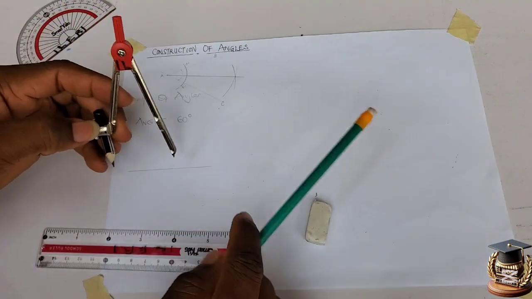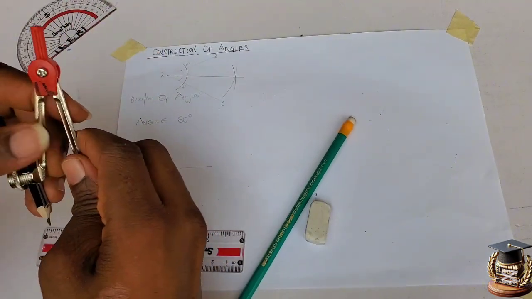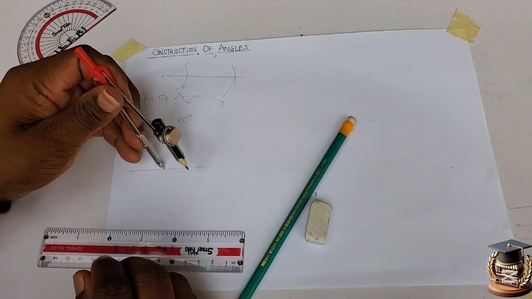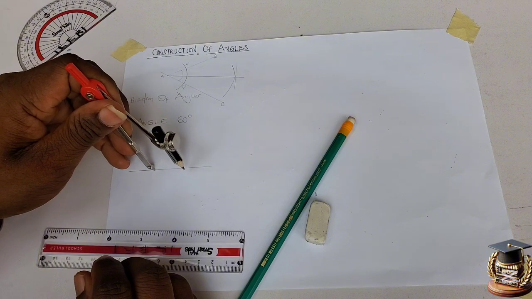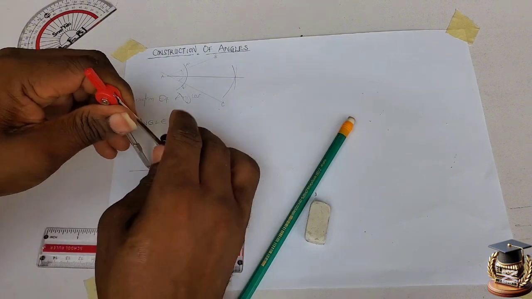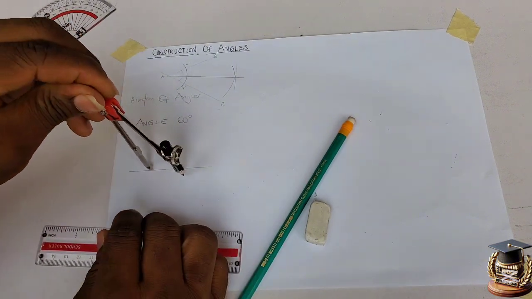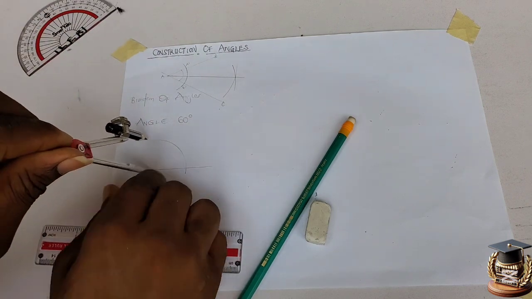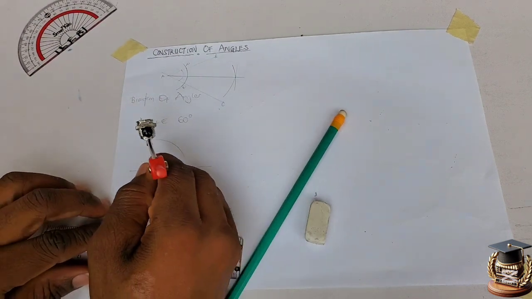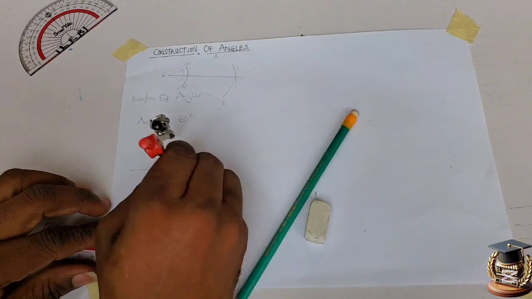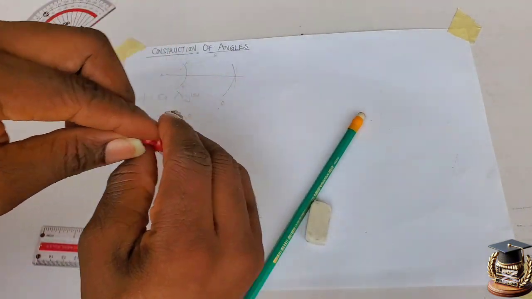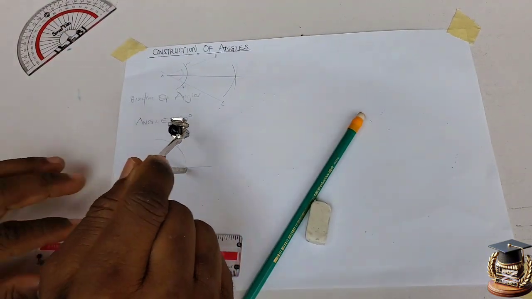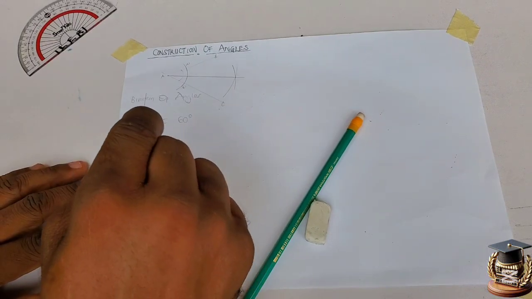With any center, let's say this, with this center, make an arc with the same radius. Put it at this end point here, then cut the line.